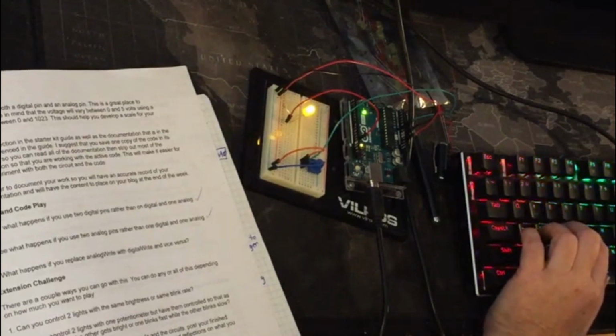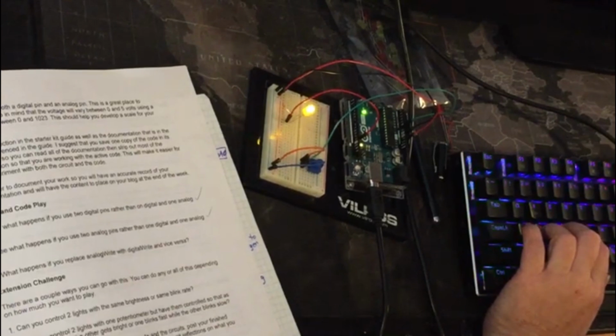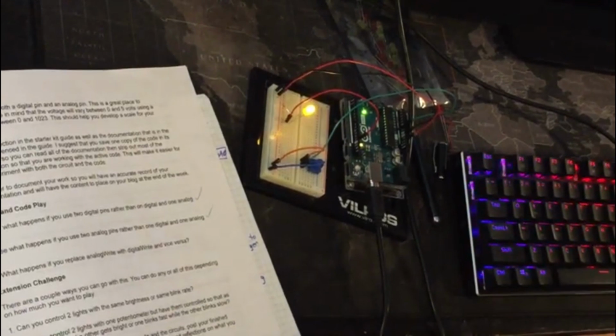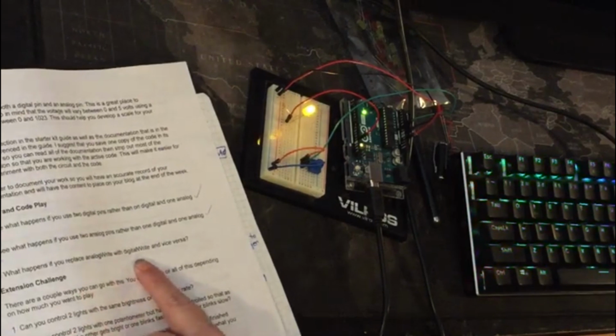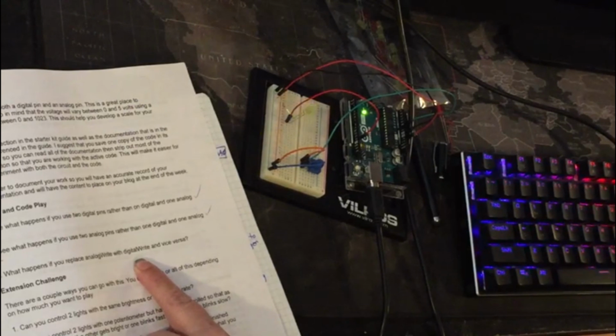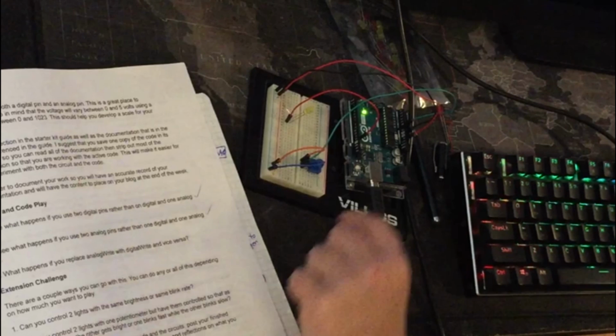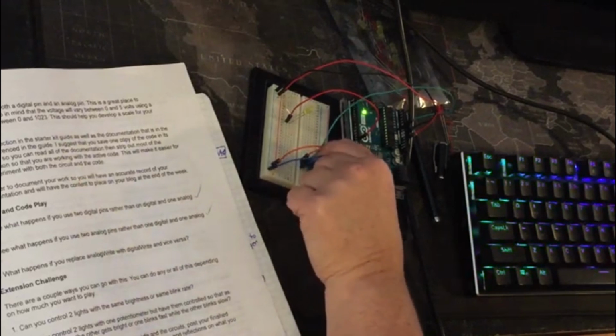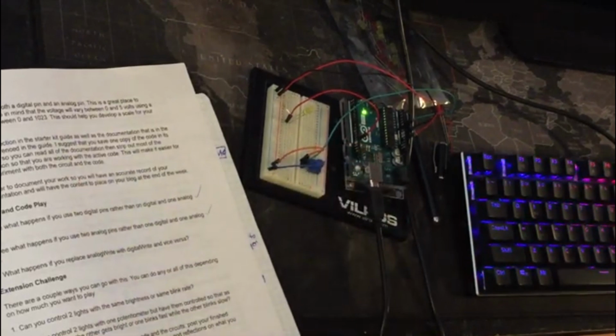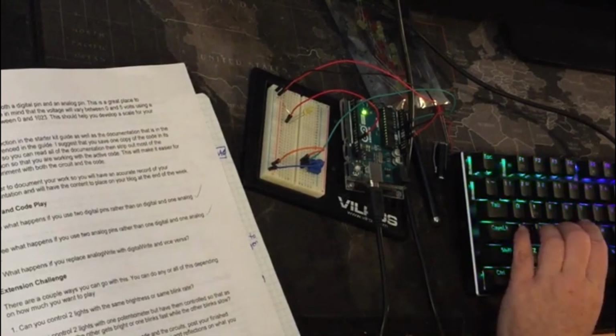Making sure I'm not doing this backwards. Okay, so we did the analog write and replace with the digital write. Okay, upload. Nothing, no lights working. Okay. Now let's go back to analog read and do digital.